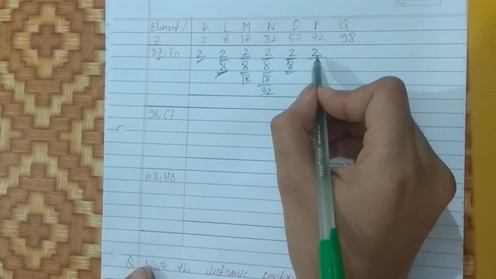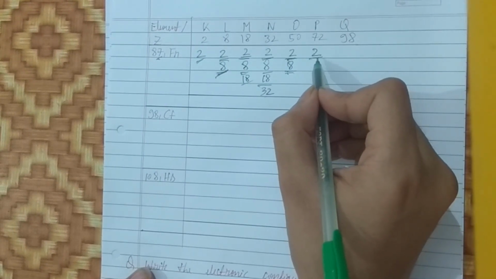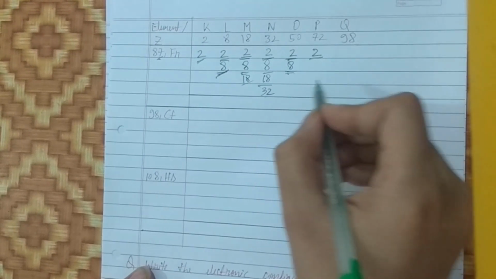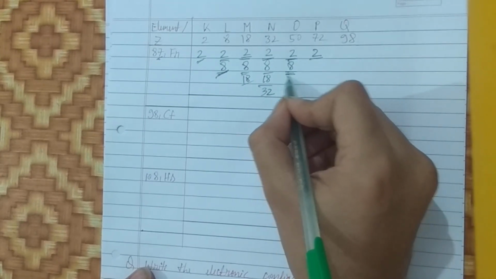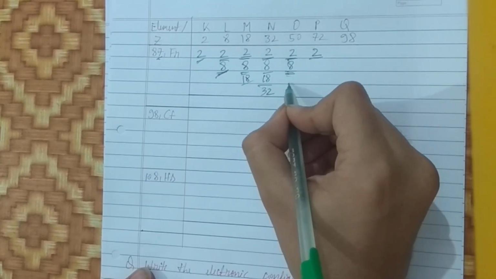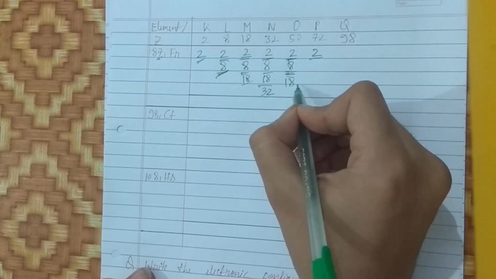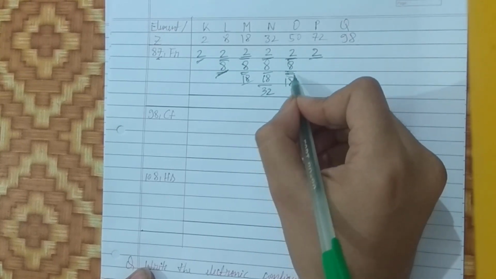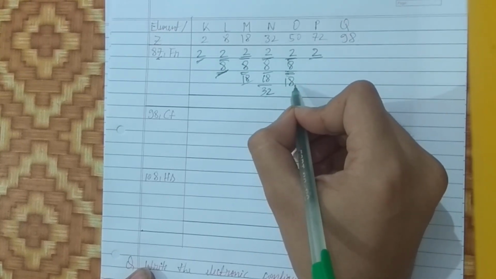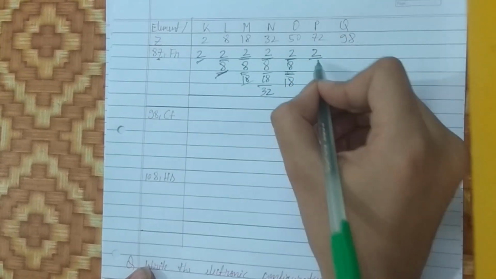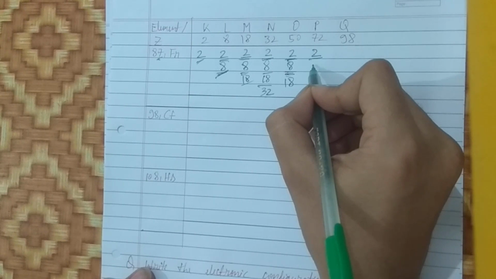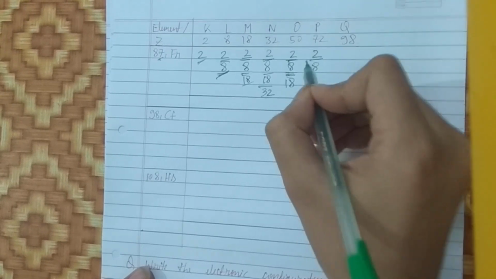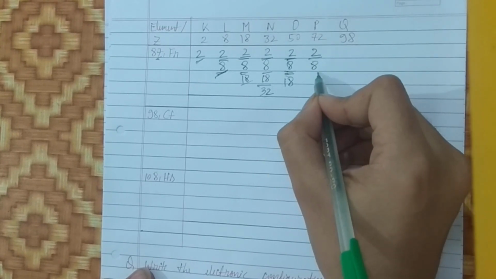Okay, so we need 17 more electrons. So the next electrons will be filled here. Okay, in the n minus 1 shell, it will go up to 18 here. And it will go up to 18 here, and 7 more electrons need to be filled. So in this case we will go up to 8 here.